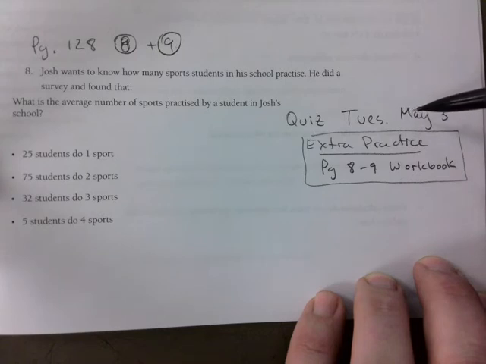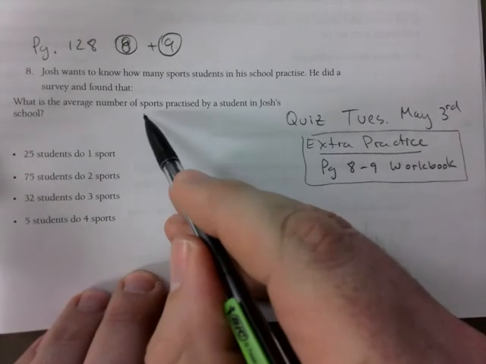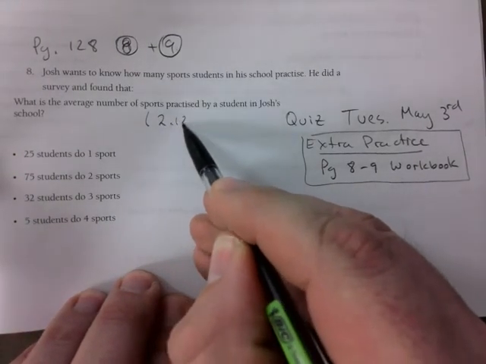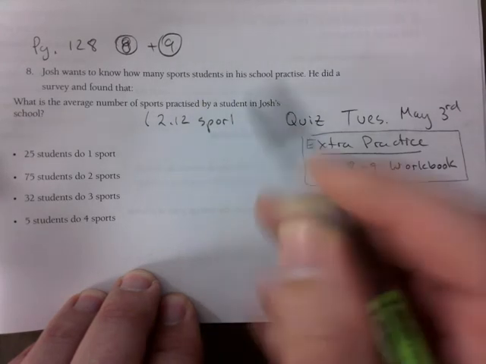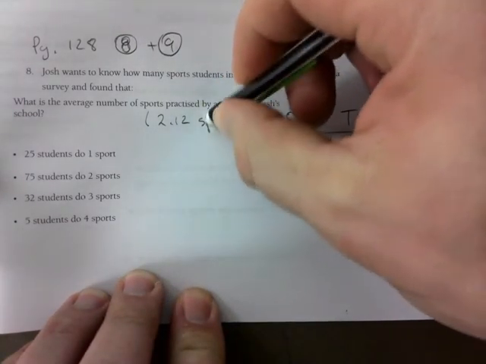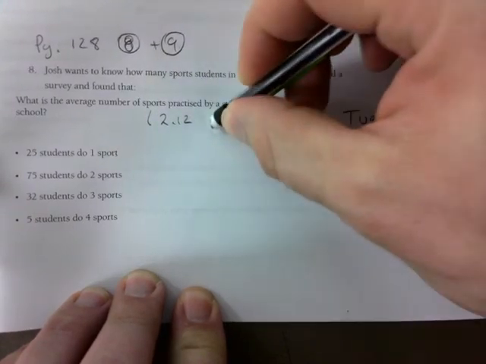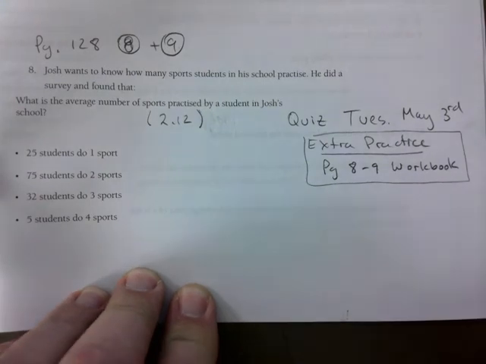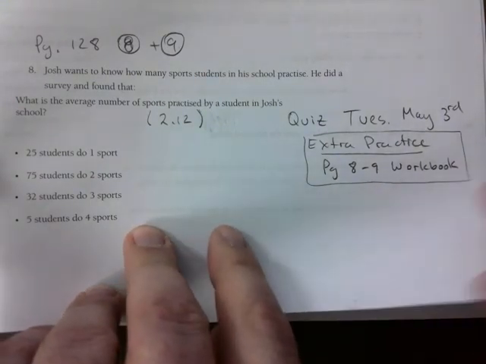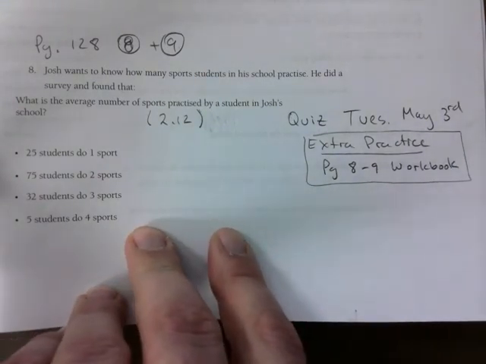I think I'm just going to give you the answers to 8 and 9 now, okay? So in brackets, this should get you 2.12 sports. I'm just going to put 2.12. You figure it out. Is it sports? Now you know already. It's kind of too late, but I want you to see which one do I divide it by, right?